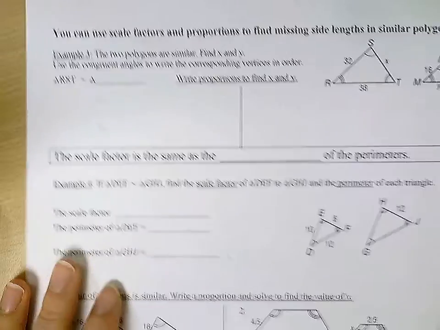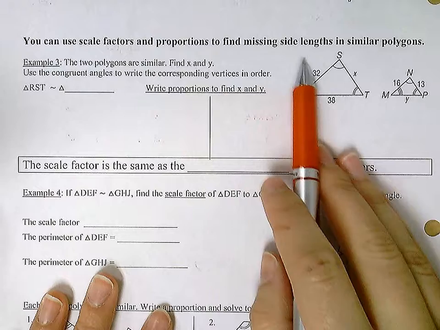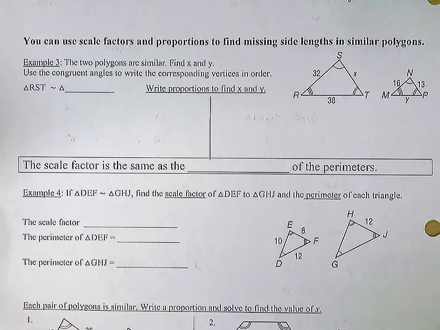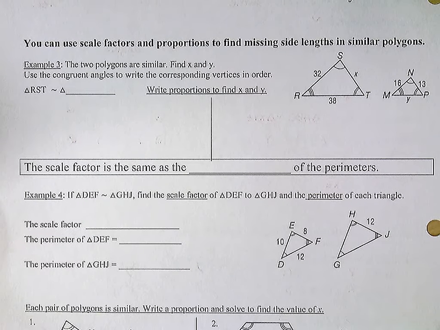All right, then I'm going to skip the top one and I'm just going to move on to this one right here. Okay, so you can use scale factors and proportions to find missing side lengths in polygons. So this is where we're going to set up a proportion where we already know our polygons are similar to each other in order to solve for a side.